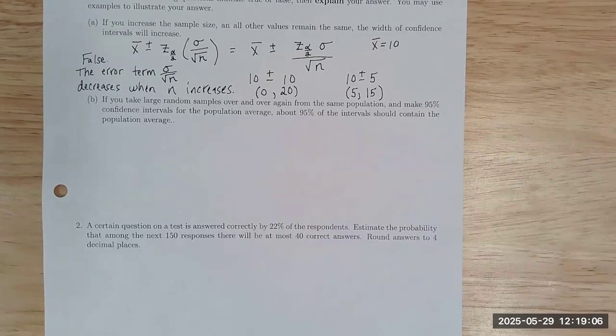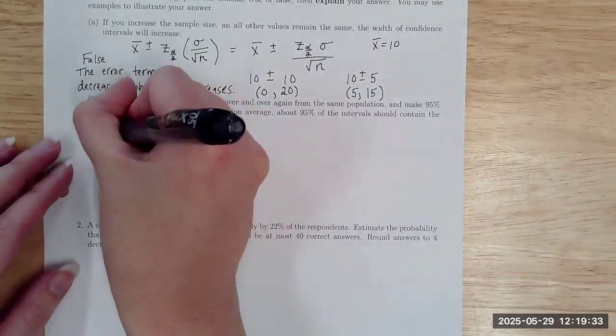So what this is talking about is literally the definition of a confidence interval. So this one's true. If you take large random samples over and over again from the same population and you make 95% confidence intervals, then the definition of a 95% confidence interval is that about 95% of the intervals that you make with those samples should contain the population average. So this one's true because it's the definition of a confidence interval.